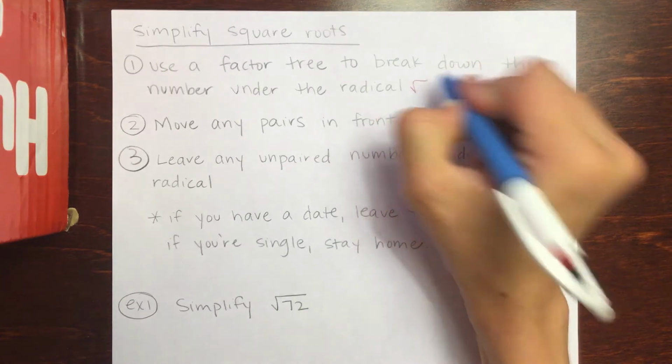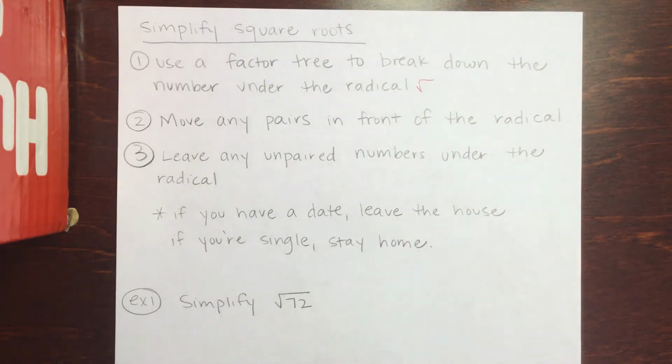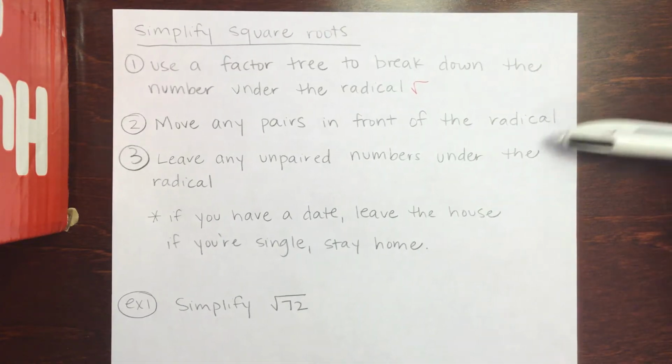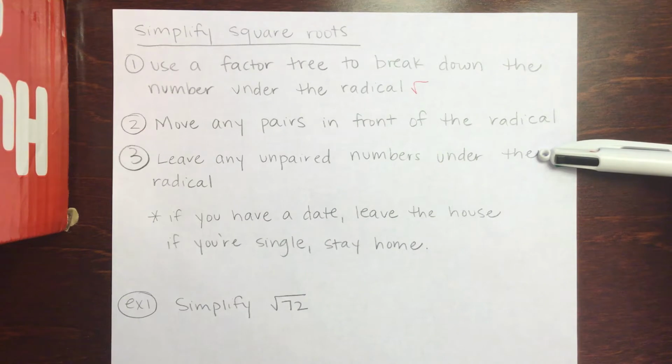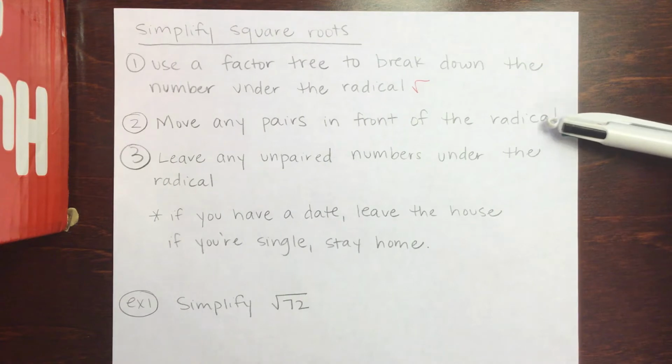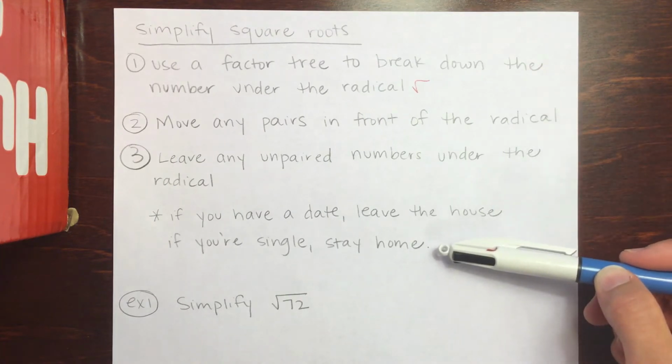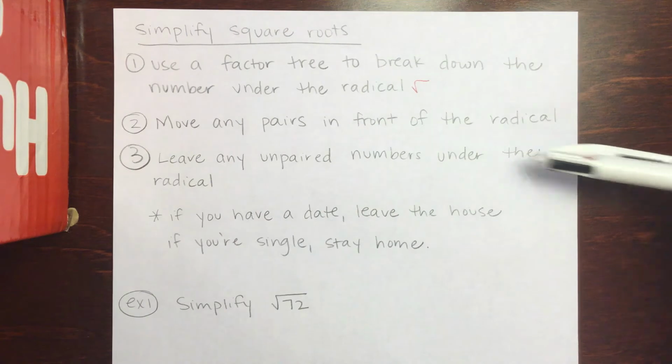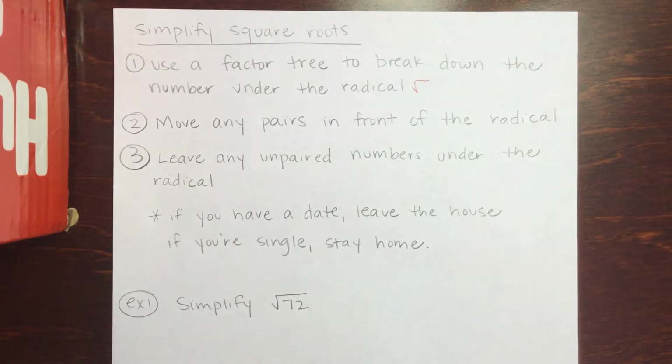Radical means square root symbol. Move any pairs you have, groups of 2, in front of the radical. Leave any unpaired numbers under the radical. The way one of my teachers taught me was, if you have a date, leave the house. So your pairs move in front of the radical, and if you're single, stay home. So anything that doesn't pair up stays underneath the radical. So let's do some examples.